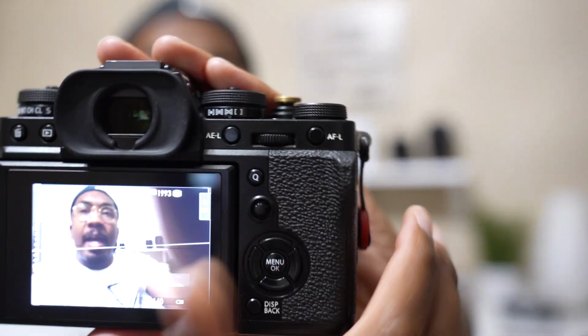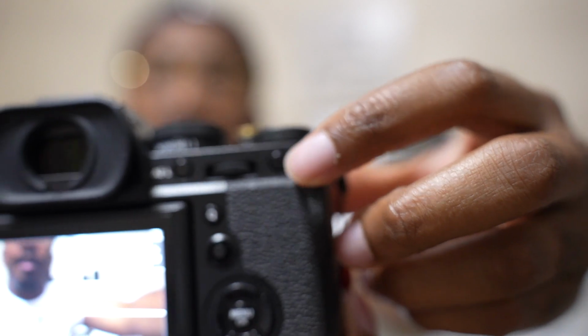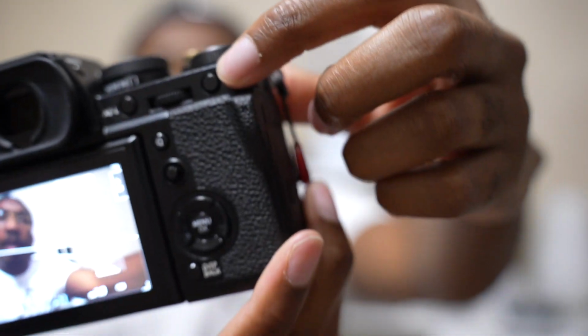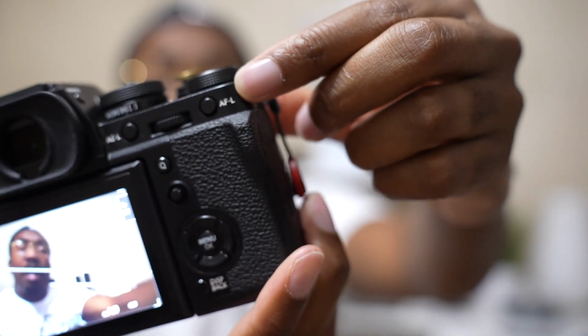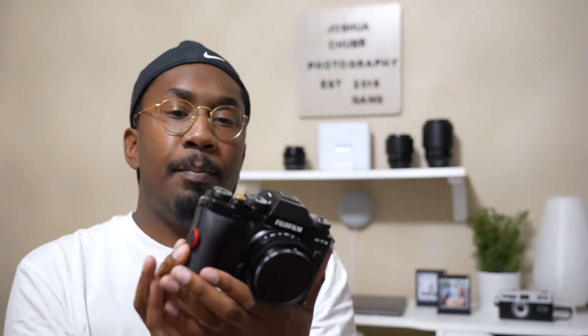But if you're in manual focus, basically this will allow you to punch in, so it's going to magnify whatever you're looking at for critical focus. And then we do have the AFL button, and that is going to be Autofocus Lock.